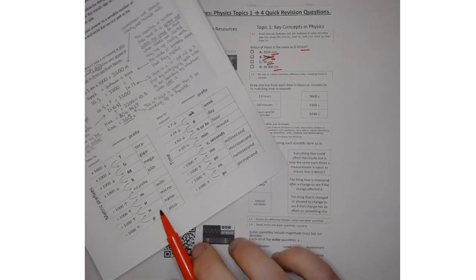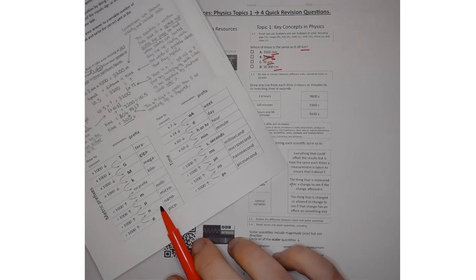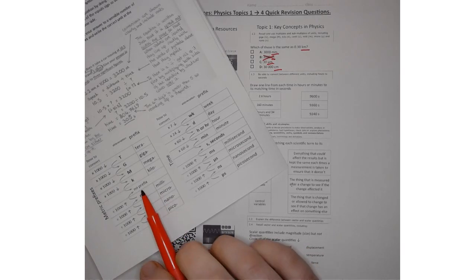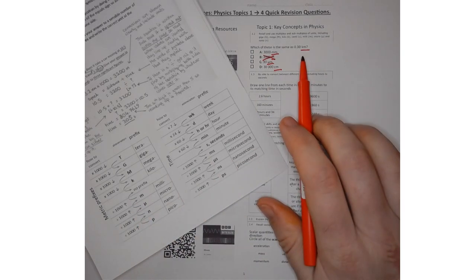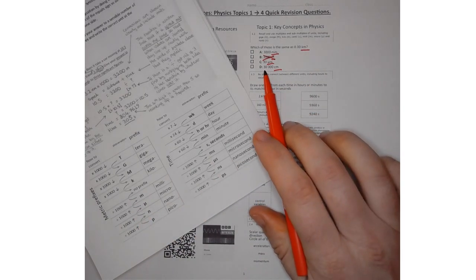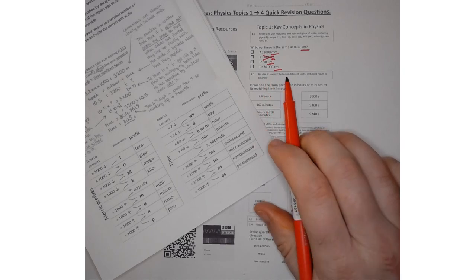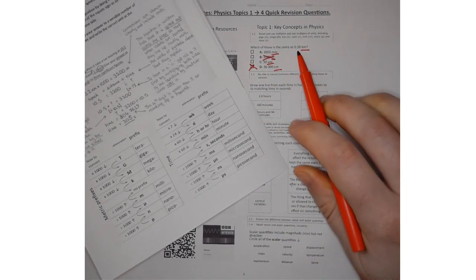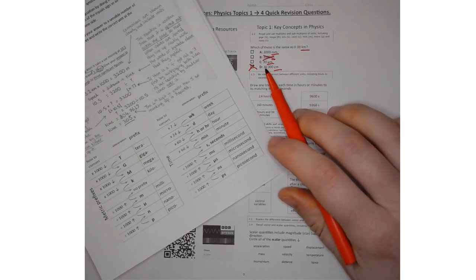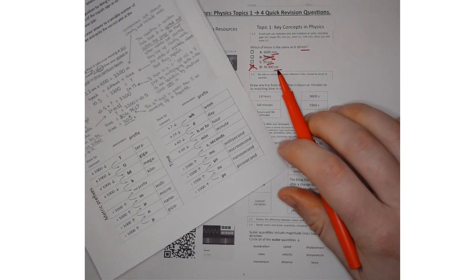Centimeters isn't on our table because it's the only one that doesn't fit the pattern of 1000 per step. That one you go down by 100, so if we multiply by 100, oh, that is where we do get an answer of 30,000. So D is our correct answer. 0.30 kilometres is equal to 30,000 centimetres.